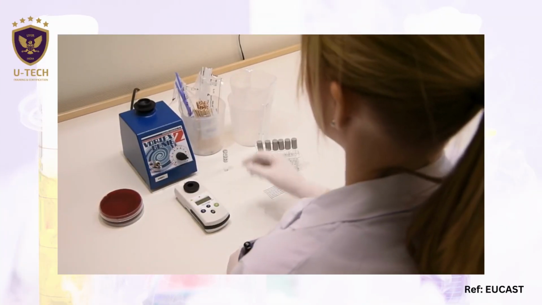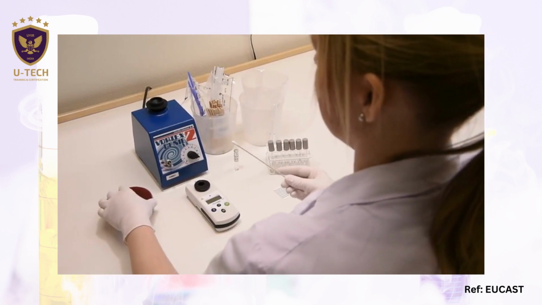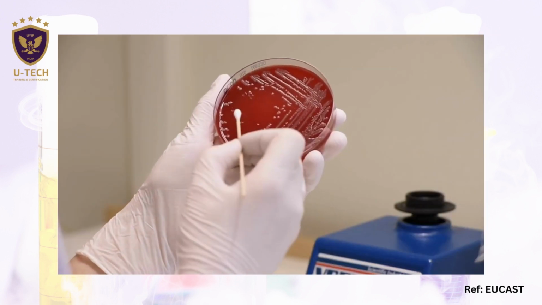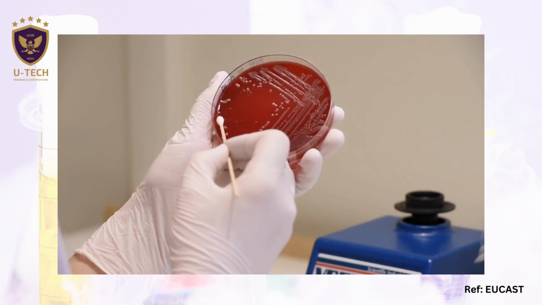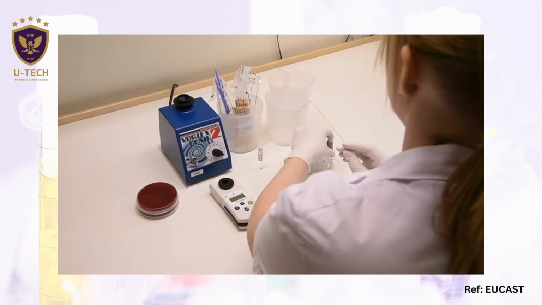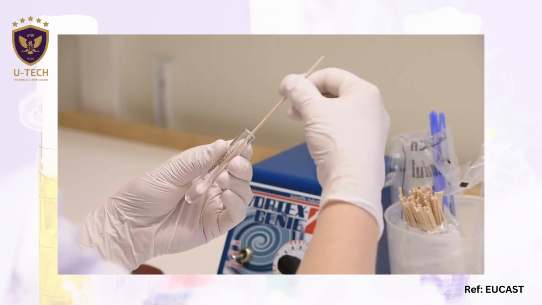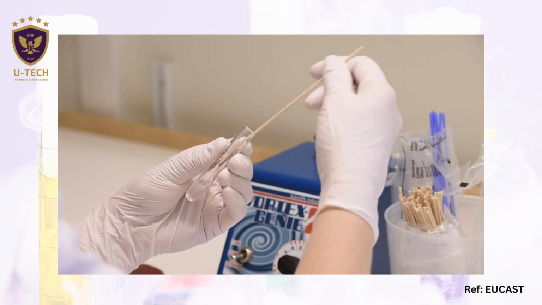Use a sterile loop or a cotton swab to pick colonies from an overnight culture on non-selective media. Use several morphologically similar colonies to avoid an atypical variant. Suspend the colonies in saline and mix to an even turbidity.